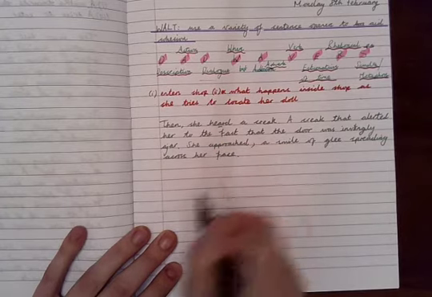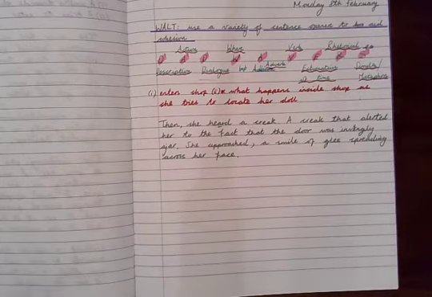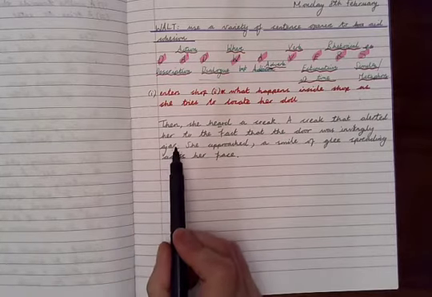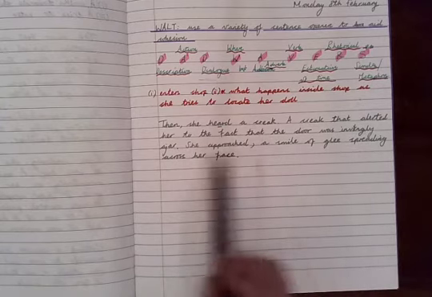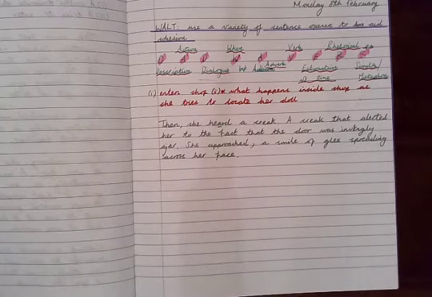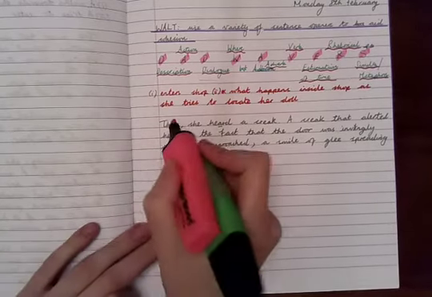Let's read that back and see if I have effectively described her entrance to the shop. Then she heard a creak that alerted her to the fact that the door was invitingly ajar. She approached, a smile of glee spreading across her face. So you can see here that I've started with an estimation of time.